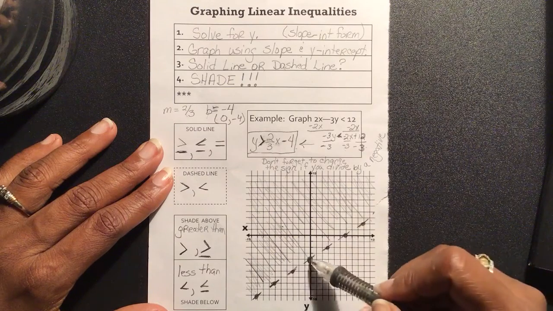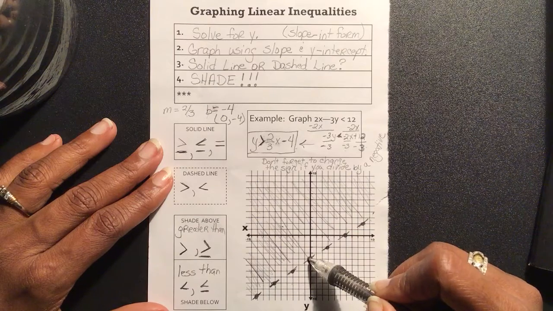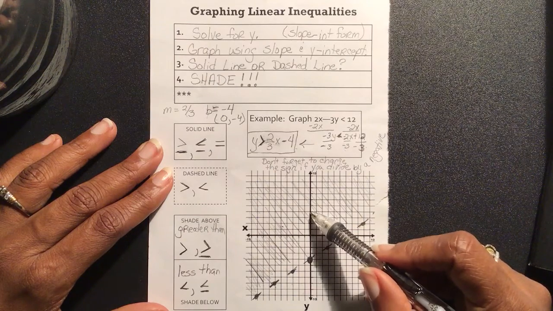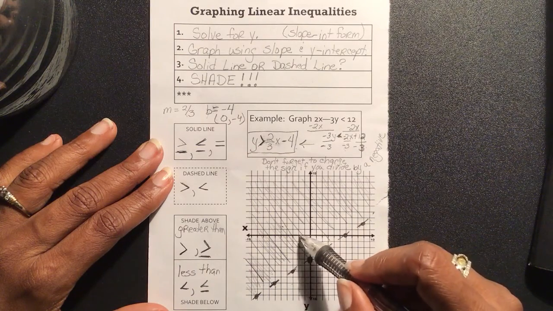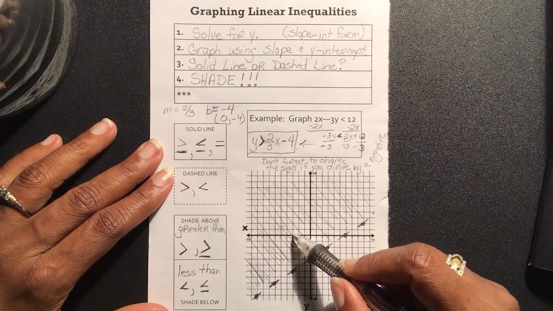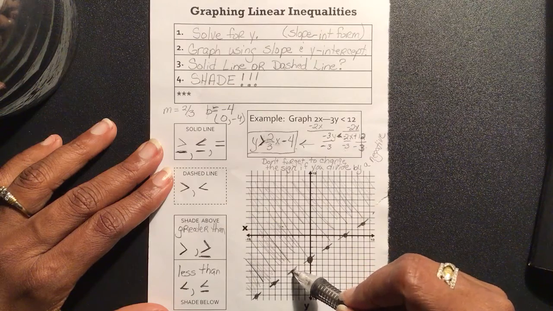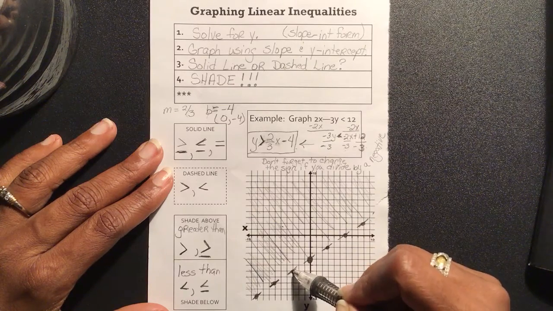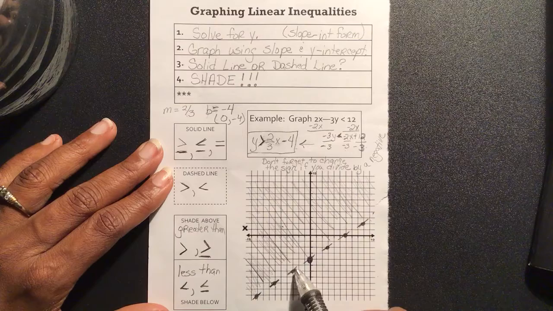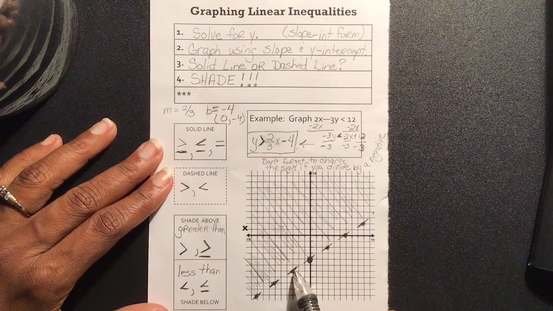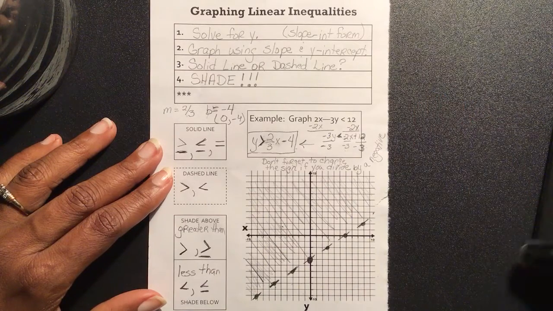So when we look at the point negative 4, that is not part of our solution. (0, 4) is part of our solution. Take a look here. 1, 2, 3, negative 3; 1, 2, 3, 4, 5, 6, negative 6. So the point (-3, -6) is not part of our solution because it is actually on that dashed line. Okay, now you're going to take and paste this into your interactive journal.